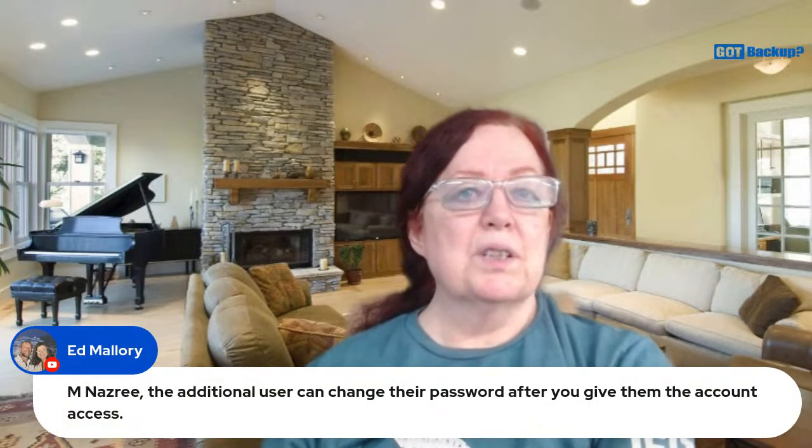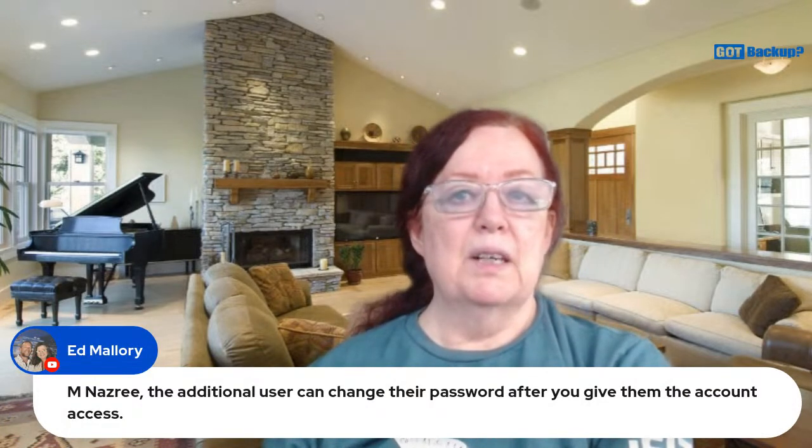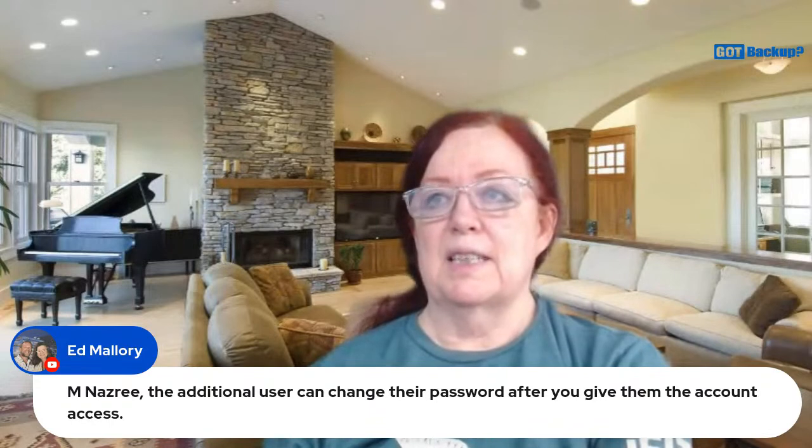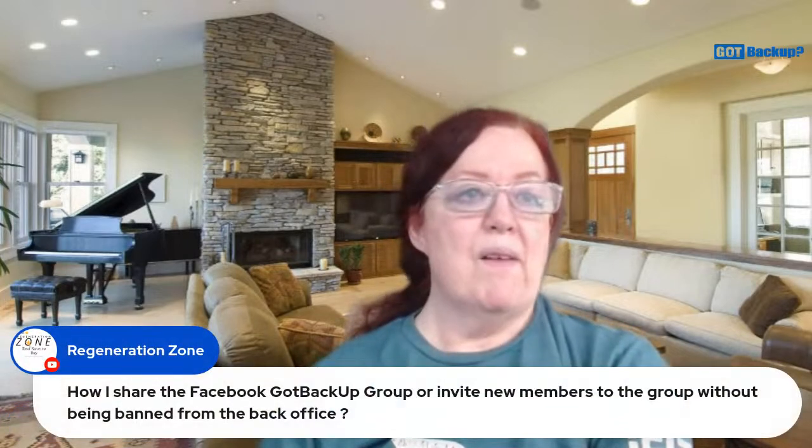The additional user can change their password after giving them the account. Yes, Ed, thank you. That's another way that they can feel privacy, is by changing the password. Alrighty.